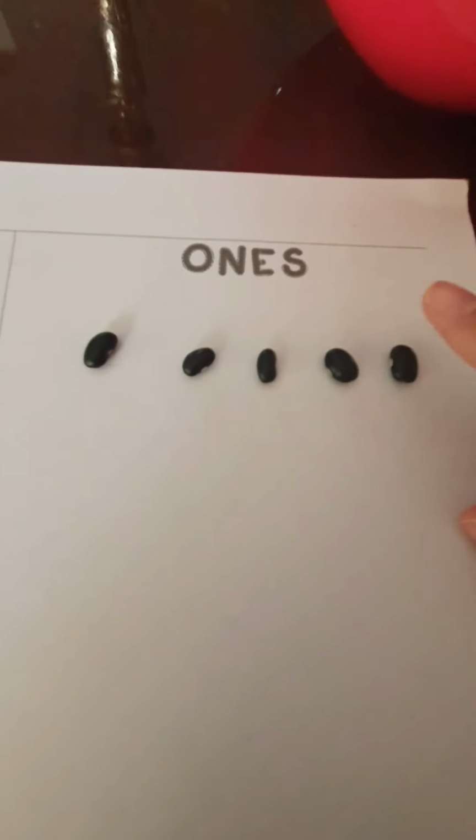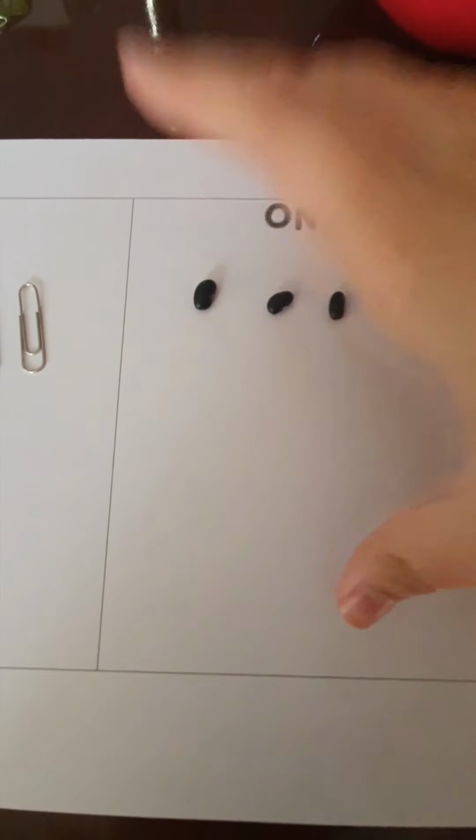Now, first we start with the ones. Let's see. Remember that we have 5 ones, and I have to take away 6 ones. But remember that 6 is greater than 5, so we cannot take away. Let's try it. 1, 2, 3, 4, 5. There's no 6, so we cannot subtract. When this happens, you have to do regrouping. That means go to the bank and change.